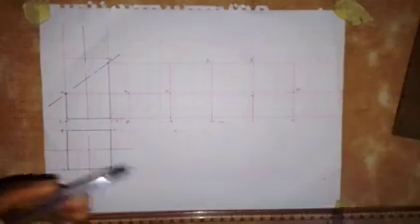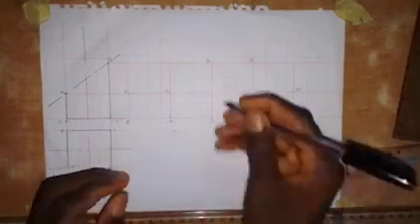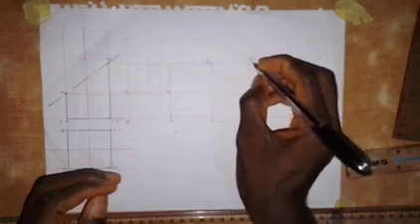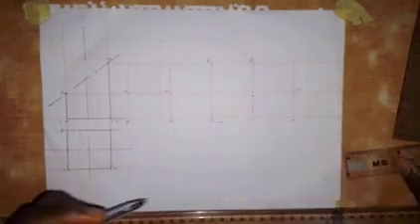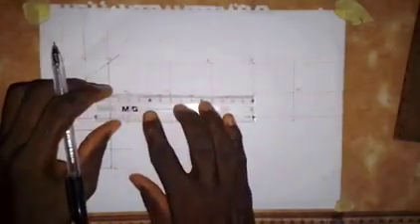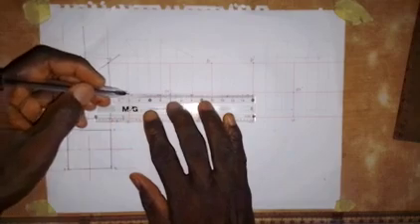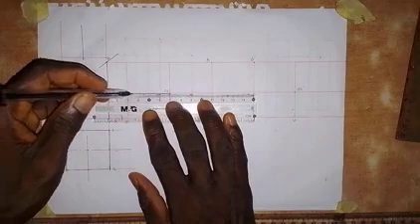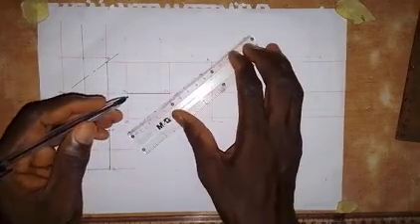All these points, we are going to join together with straight lines. When it comes to a square prism, or any prism, we use straight lines to join the cutting points together.